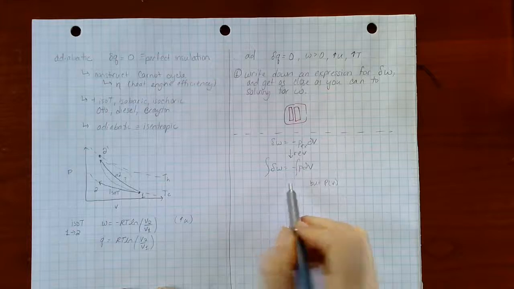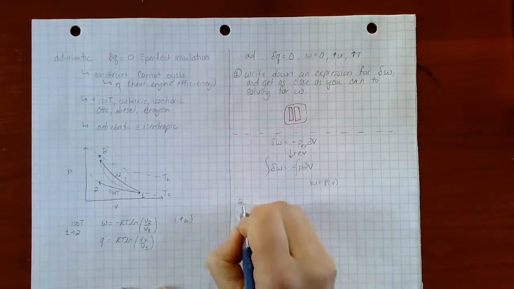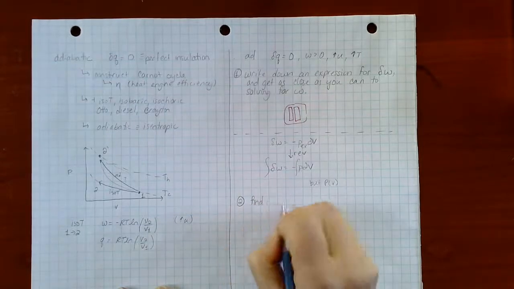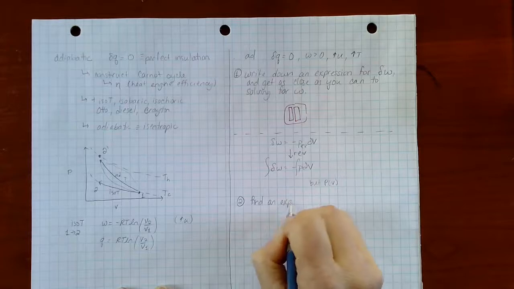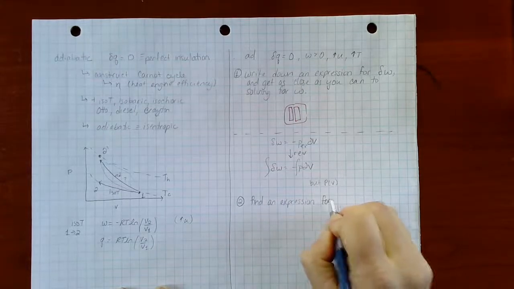So activity 2 for you is to find an expression for dU.